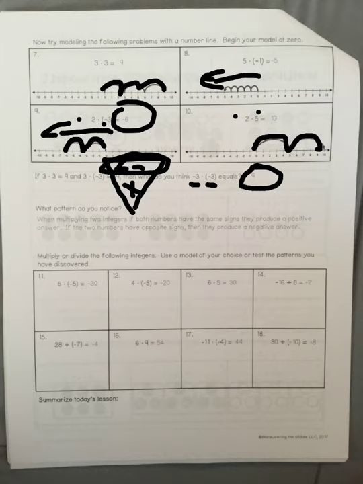Look at number 11. Multiply or divide the following integers. Use a model of your choice to test the patterns you have discovered. And there's a couple of different ways you can do that. Either one that we have shown you today, including the counters or the number lines, would work. It's up to you, whatever you want to do.